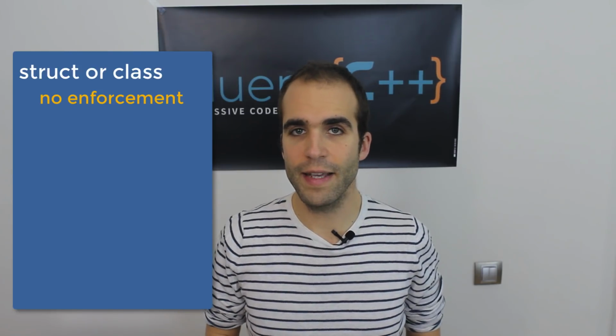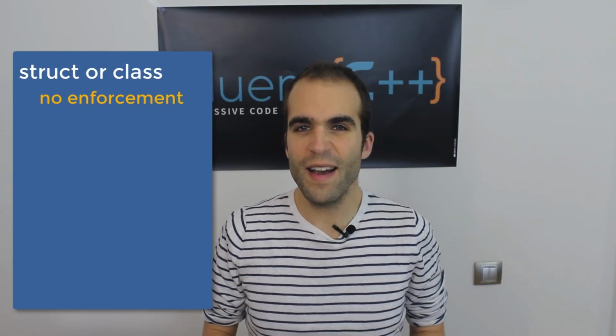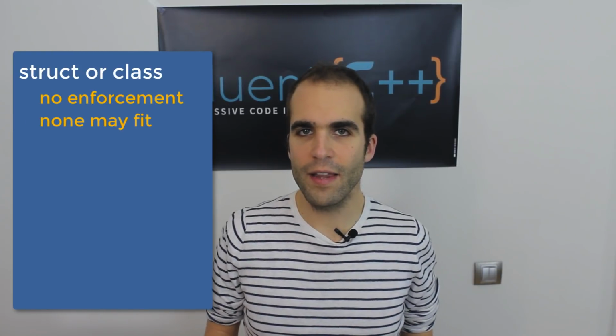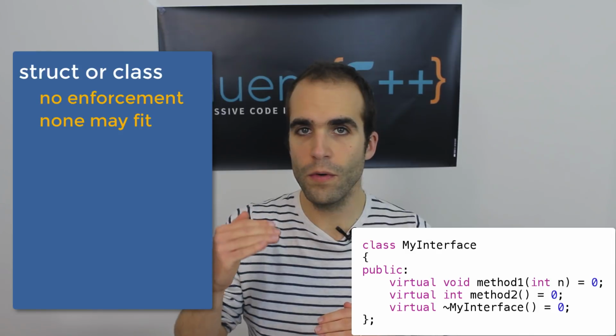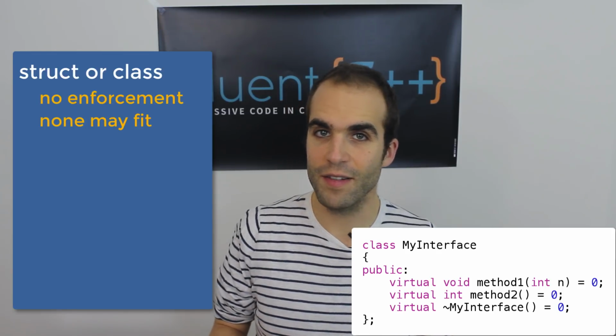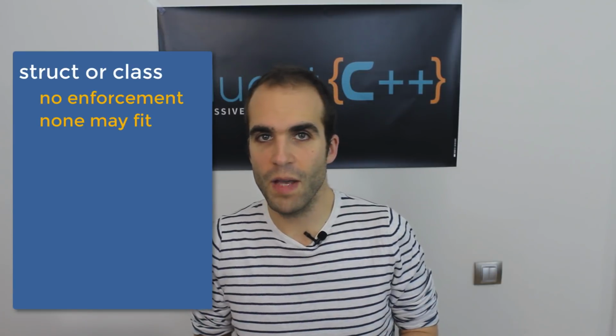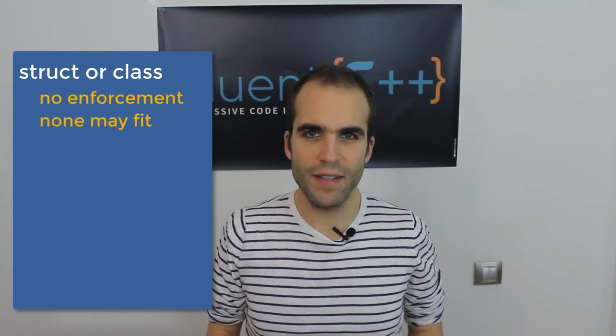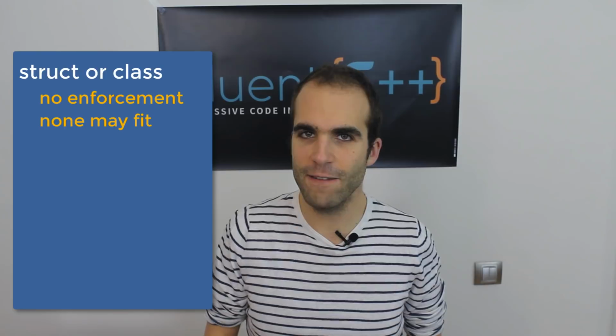The second limitation is that in some cases, neither one really fits. Imagine the case of an interface, for example, like a type with several pure virtual methods and a virtual destructor and no data member. Well, what should we use, struct or class? There's nothing private, which suggests maybe we should use a struct, but on the other hand, it can do things, it has responsibilities, so maybe it's a class. So in this case, neither struct nor class really fits. That's the second limitation with struct and class.